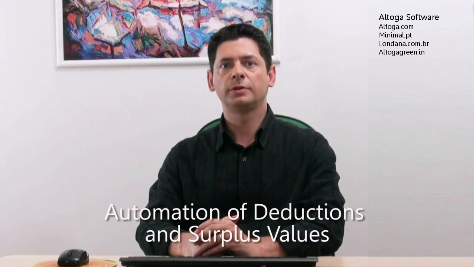There are, however, some values such as those related to deductions and surplus values, which must be registered under this option in order for them to have automatic effects over accounting. All this information allows the analysis of relevant facts that have taken place in terms of a given fixed asset, and therefore, better decisions can be made.